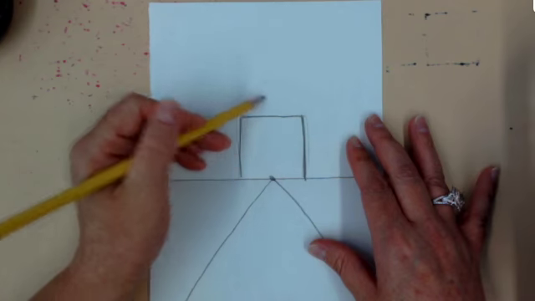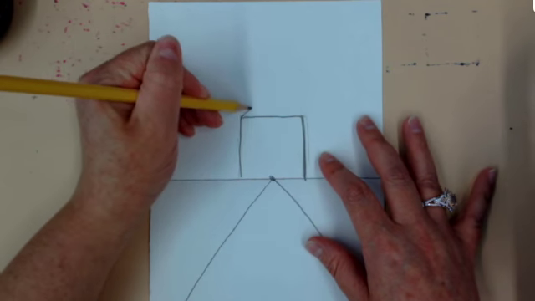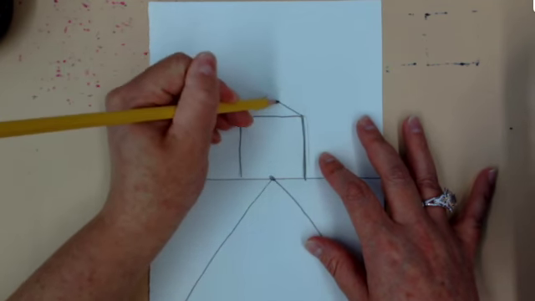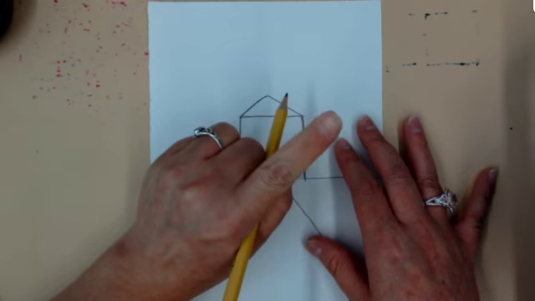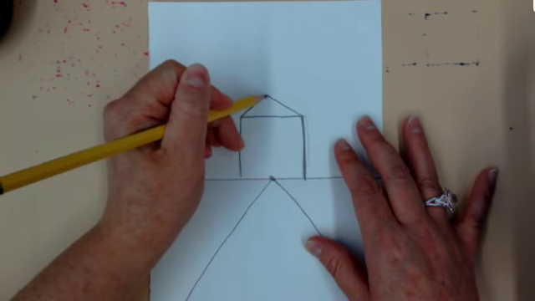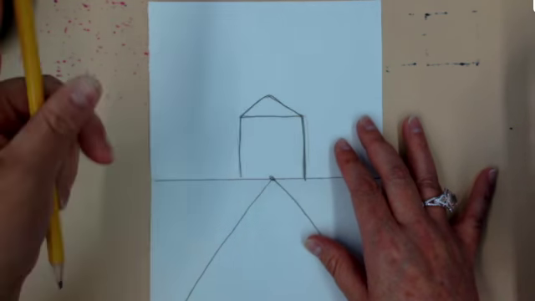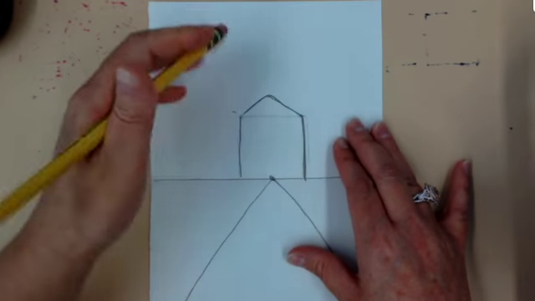And now I'm going to add a triangle up top. And that's going to be the top part of my house, not the roof. The roof is something different. And I erase that line, and now this is one whole house.